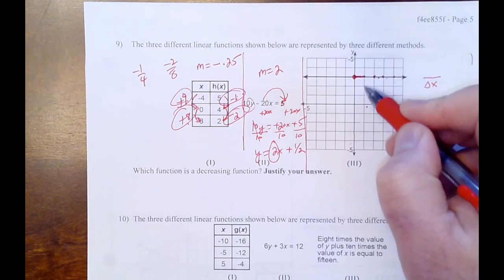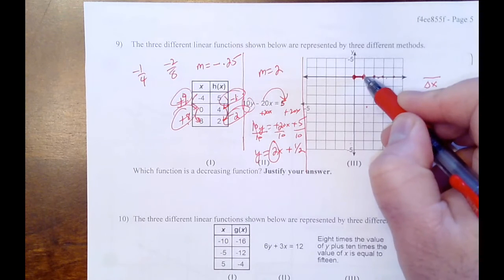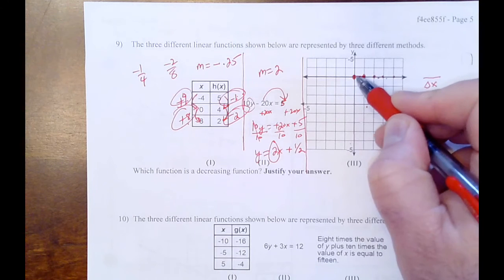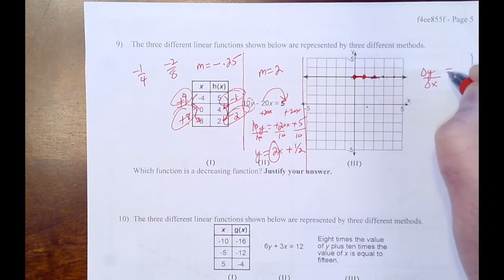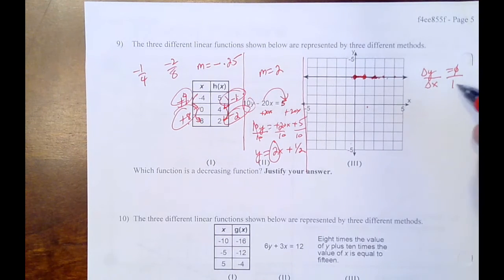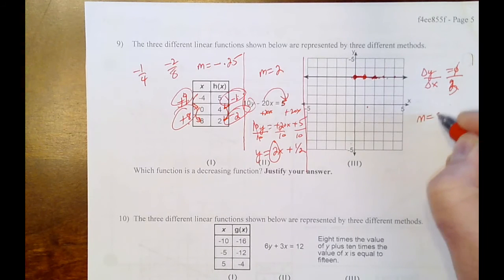But how far do I go up and down from this point to that point? 0 steps. How far from this point if I chose to go to this point? 0 steps. So my delta y is actually always 0. Now if I put 1 on the bottom, or 2, or 3, or 4, or 5, or whatever, 0 divided by anything, the slope is 0.